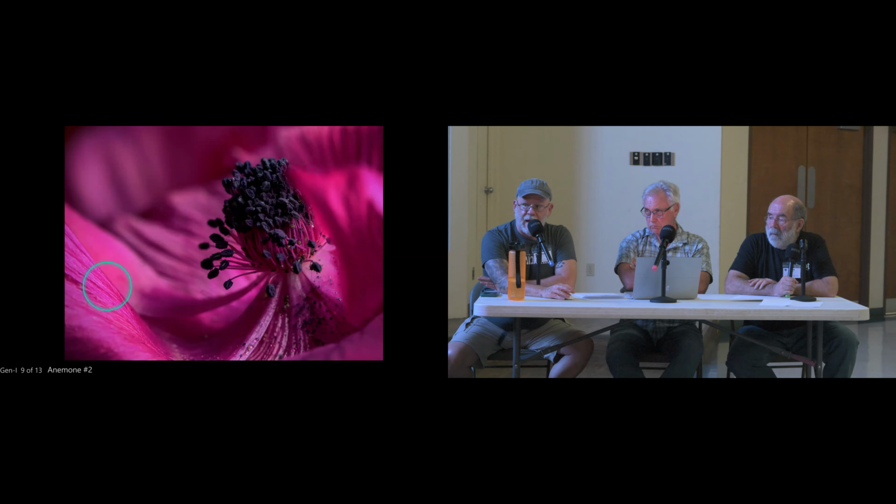And for me, my eye ends up hitting the triangle, landing back up here because that's where the highest contrast is, right? So that pollen down at the bottom with the ridges of the petal is in focus, but not heavily distracting from the stamens. And so I'm a fan.